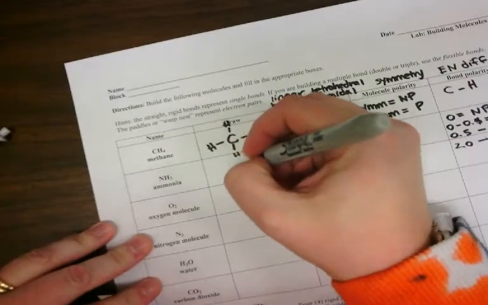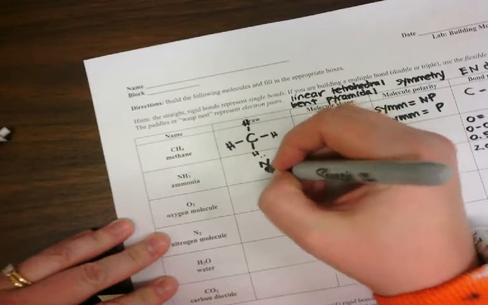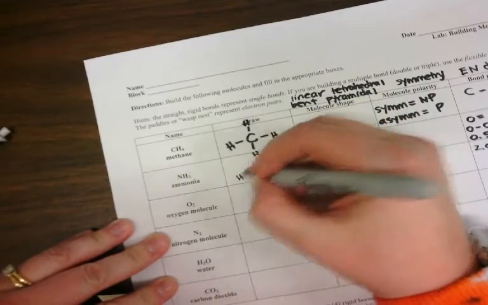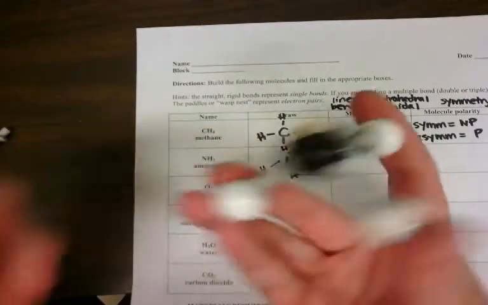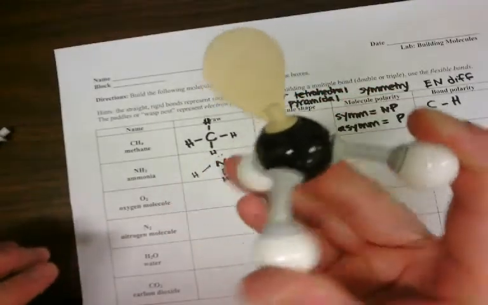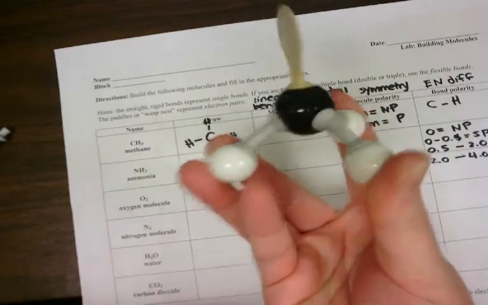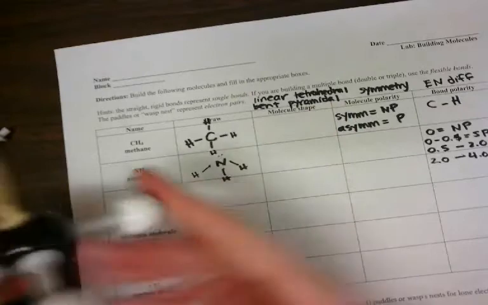So N is here. You've got your lone pair, which repulses the other bonds downward. Okay? And remember, it's not nice and even. We gotta squeeze these a little bit. Let's talk about the shape of this. The lone pair at the 12 o'clock spot provides it its shape. Check your notes.